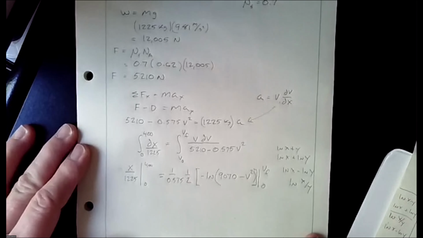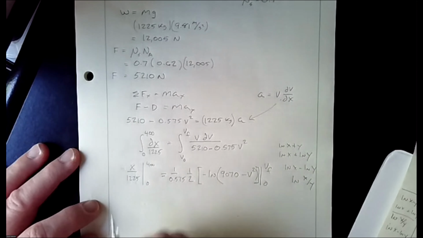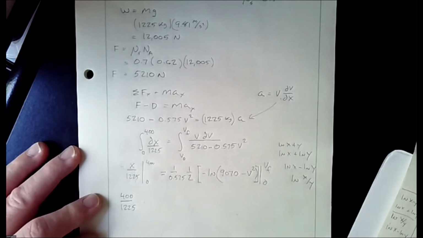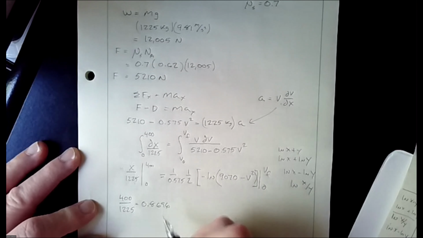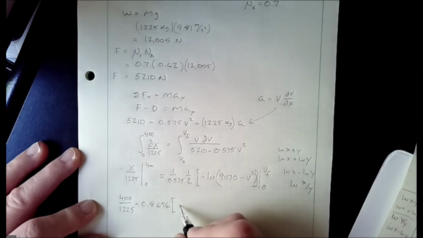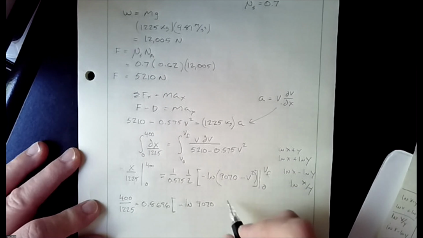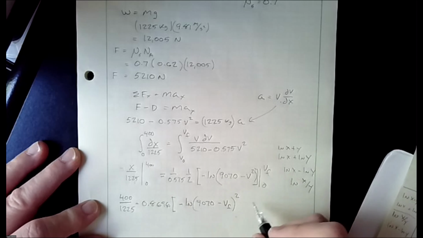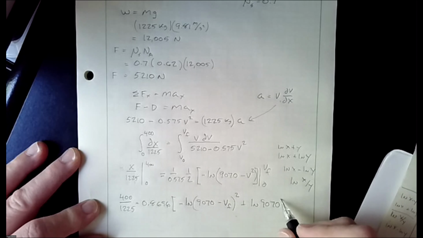So using these relationships, we were able to manipulate this, and we end up with 400 over 1225 equals 0.8696 times the natural log of 970 minus v final squared plus natural log of 970. All right.